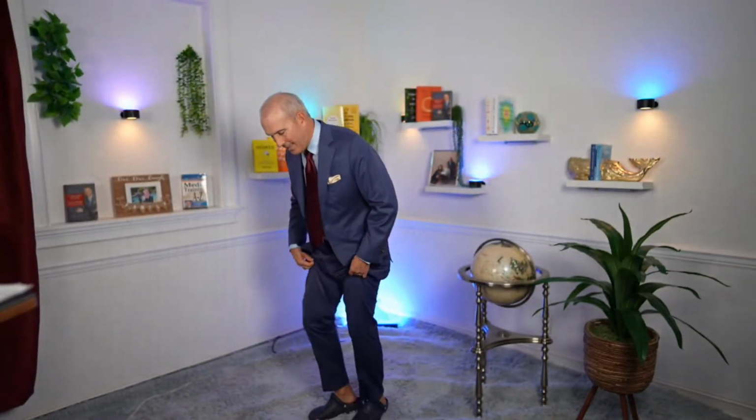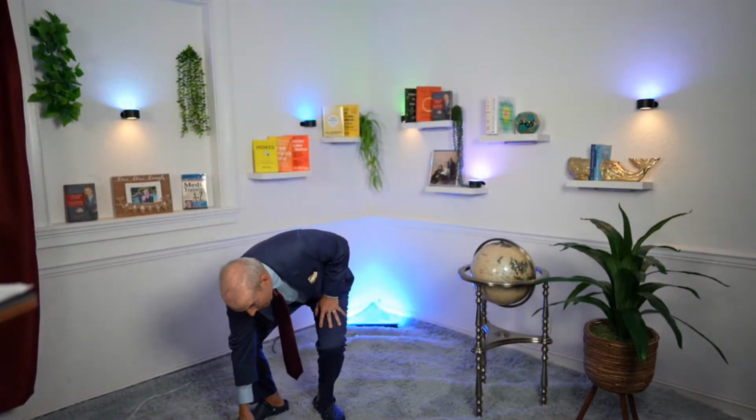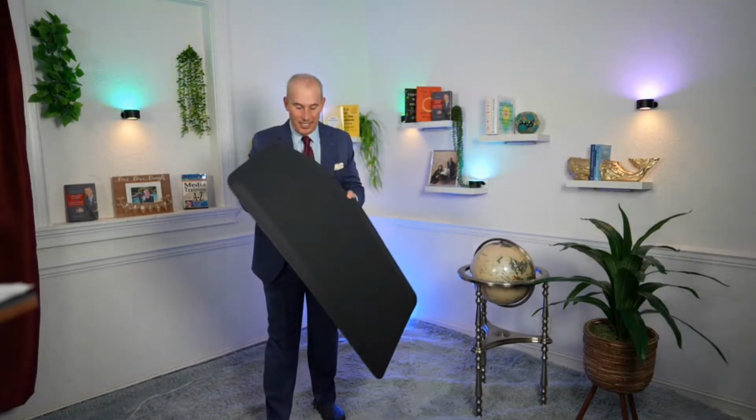And my mat that I stand on has slipped back. So I've got to, this is what I stand on so that it puts less pressure on my feet, because I do want my head to be almost touching the top. Okay. So again, the topic.